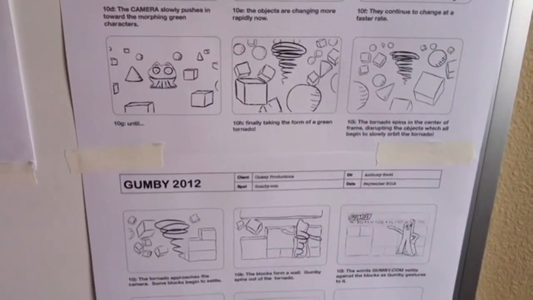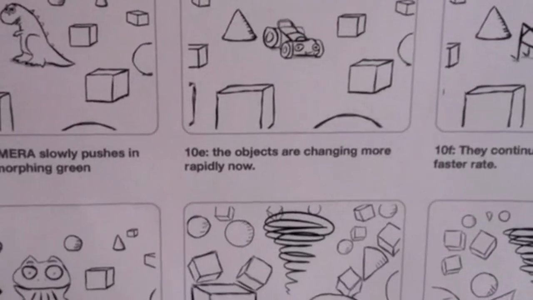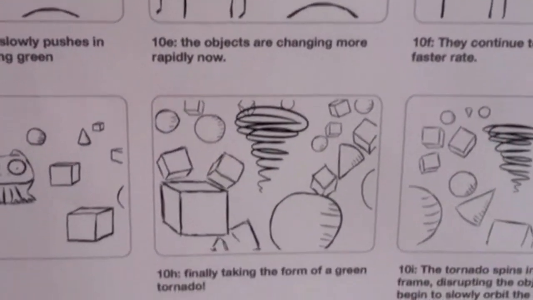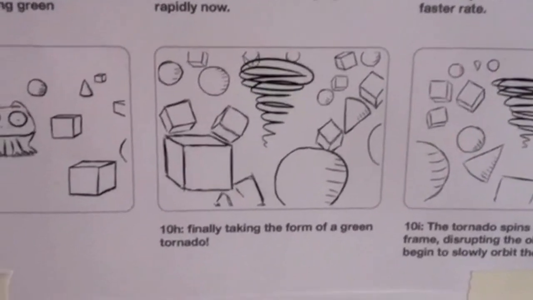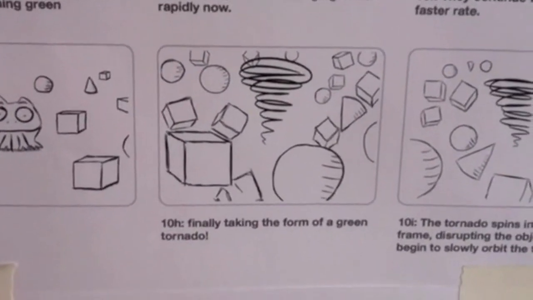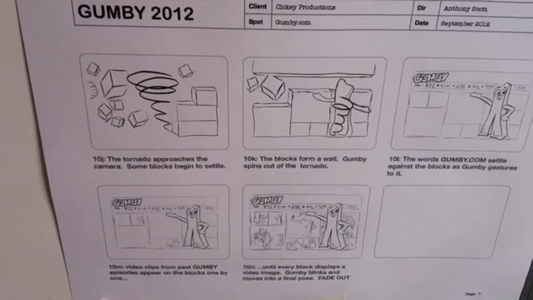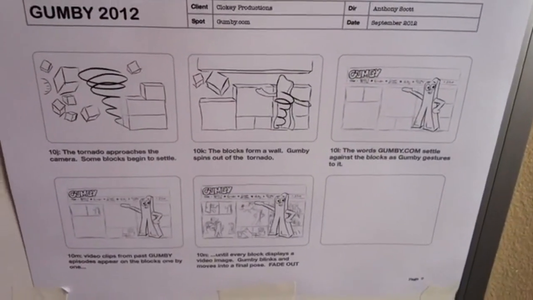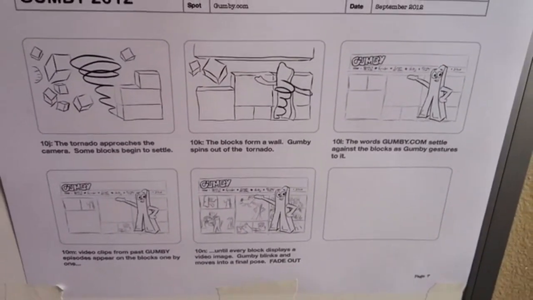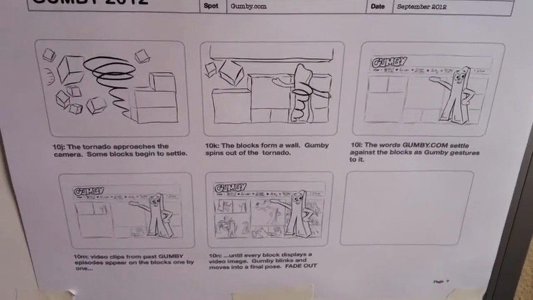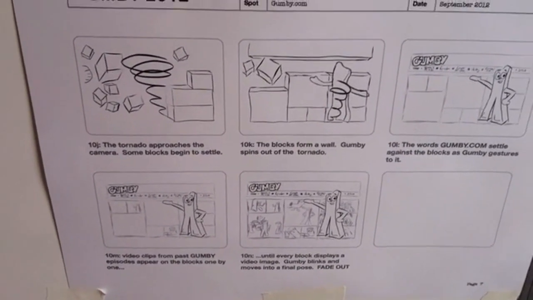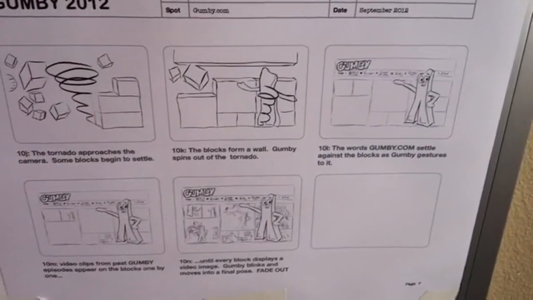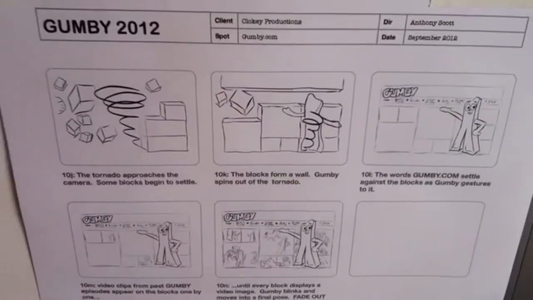This shot is huge. It's got all the transformations of the little characters. He turns into a tornado, spins really fast, and causes all the blocks and objects to become upset, and they begin to orbit around the tornado. Then the blocks start stacking up here, and then on the blocks appear different episodes of Gumby, and I'll need to get those superimposed through After Effects or something. Then Gumby reforms, turns back into himself, and ta-da, Gumby.com.